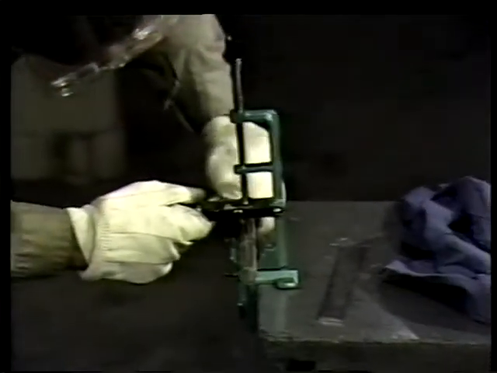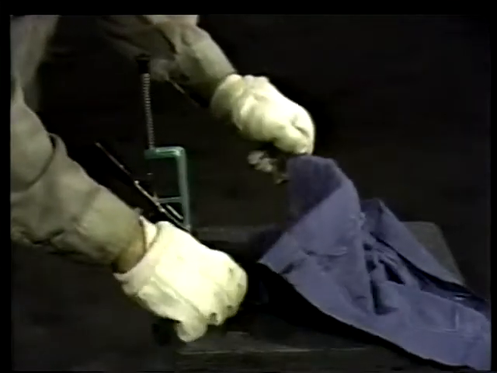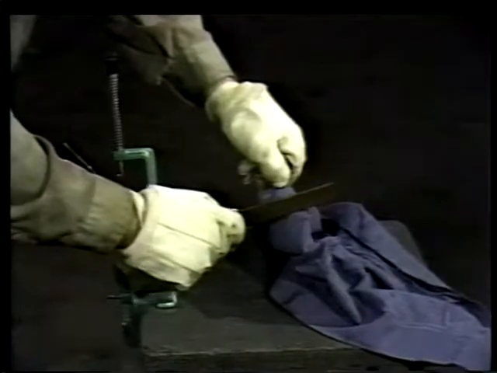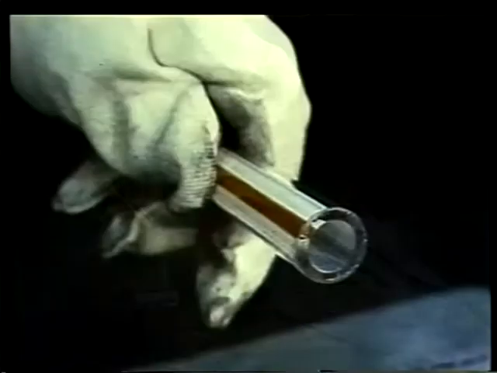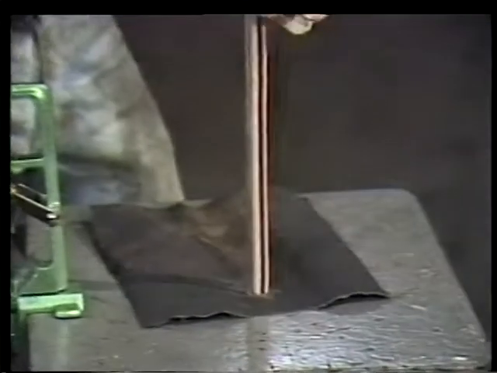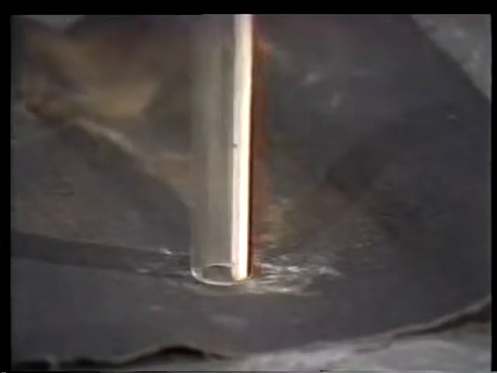When the glass has been scribed, remove it from the cutter and wrap it in a rag. Strike the glass just past the scribe mark. The glass should break cleanly. Inspect the ends of the tube to make sure they're square. Then polish the ends with a fine emery cloth. The glass can now be installed in the gauge.